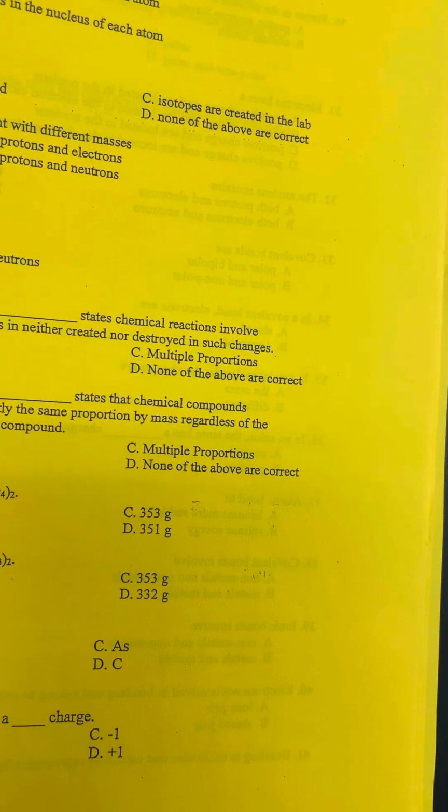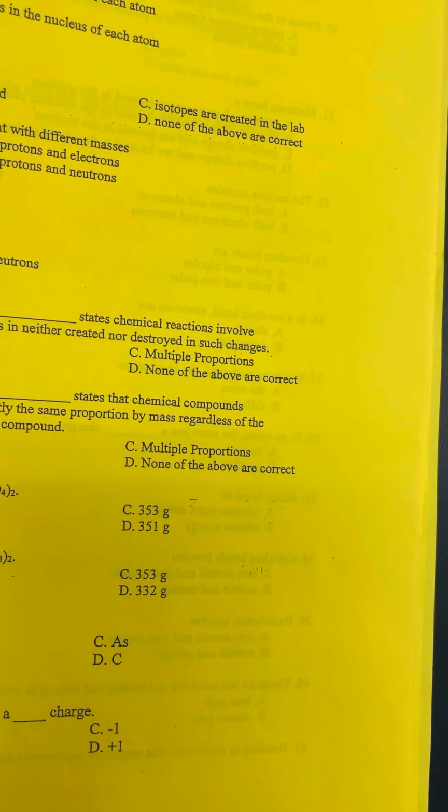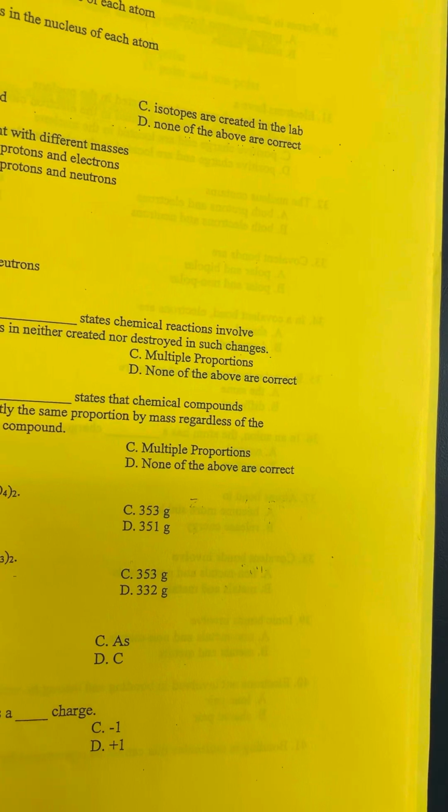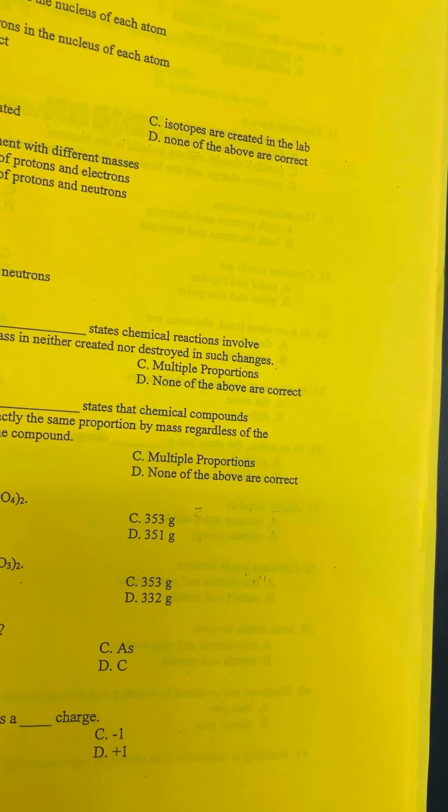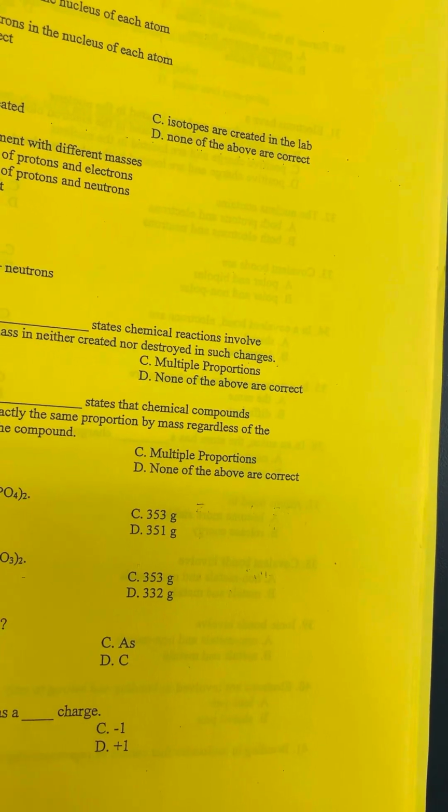29. Dalton's atomic theory states that an element is composed of atoms of a single unique type. A, this remains true. B, this has been proven false. C, it has not been proven if Dalton is correct. D, this is not part of Dalton's atomic theory.